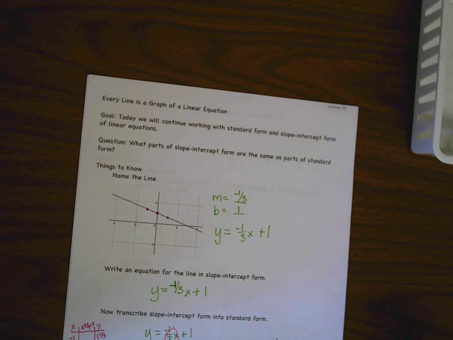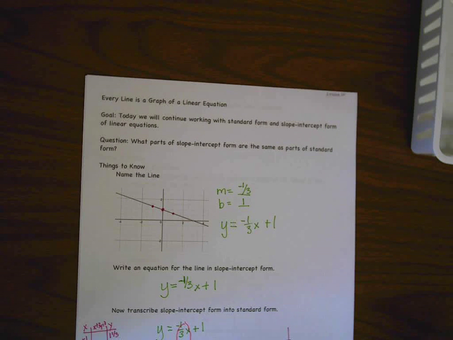So today we will continue working with standard form and slope-intercept form of linear equations. What parts of slope-intercept are the same parts as the standard form? I would say that they have the same parts, but they've been transformed. So the slope is the same and the b is the same. They've just been transformed. Okay?